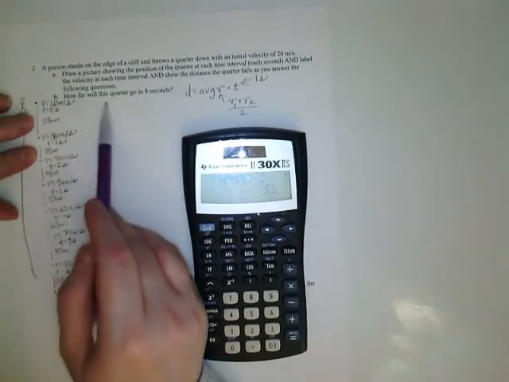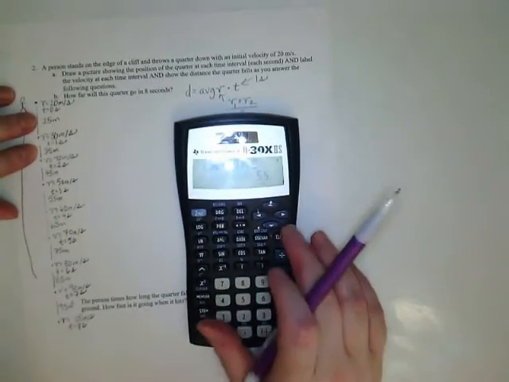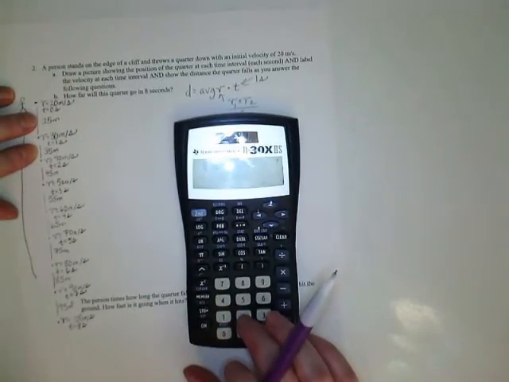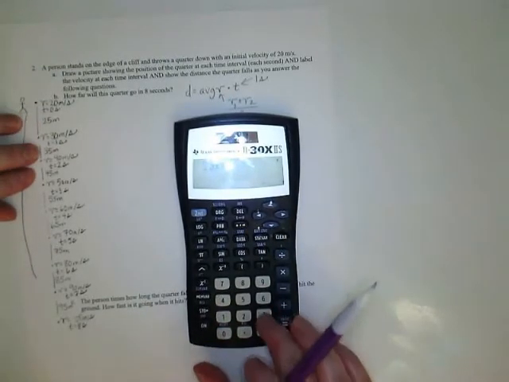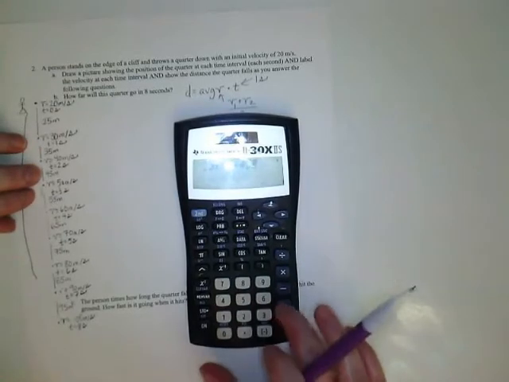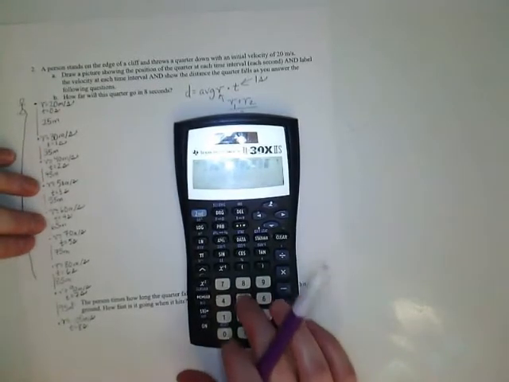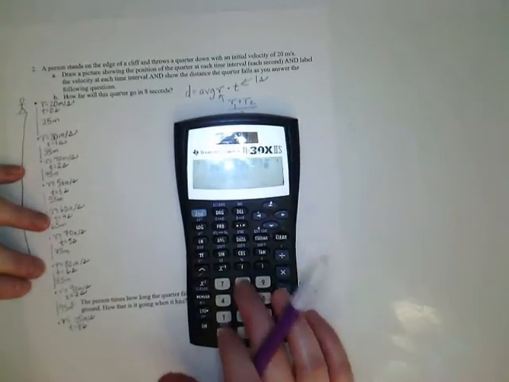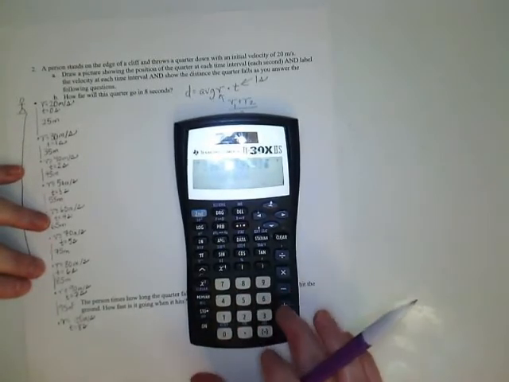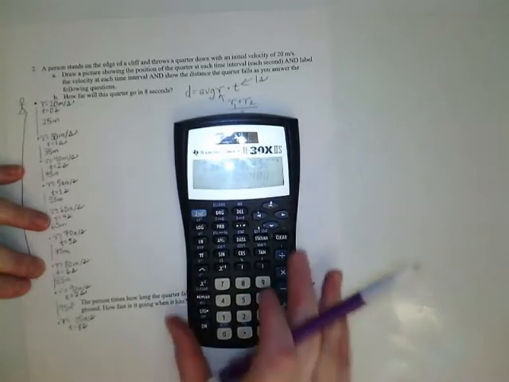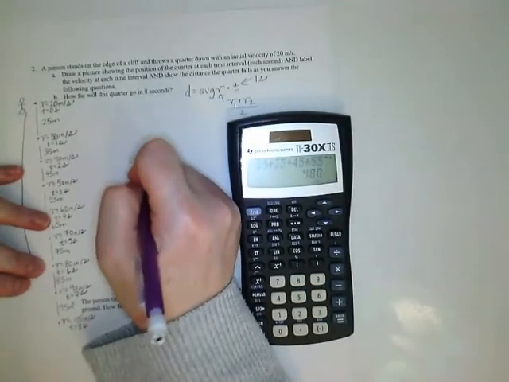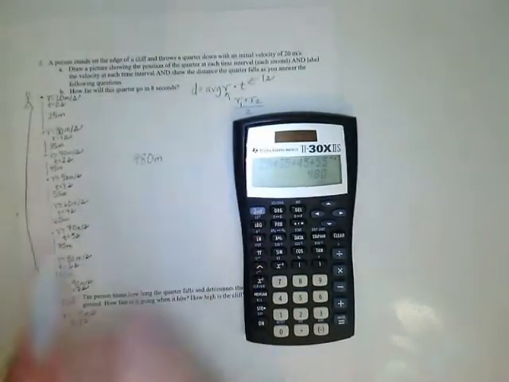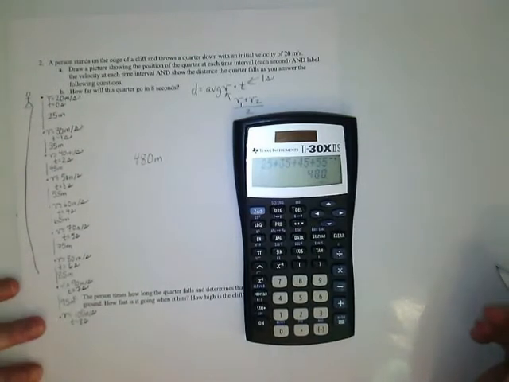To figure out how far the total is, I'm going to add those all up. So 25 plus 35 plus 45 plus 55 plus 65 plus 75 plus 85 plus 95 equals 480 meters. Okay, so our quarter fell 480 meters.